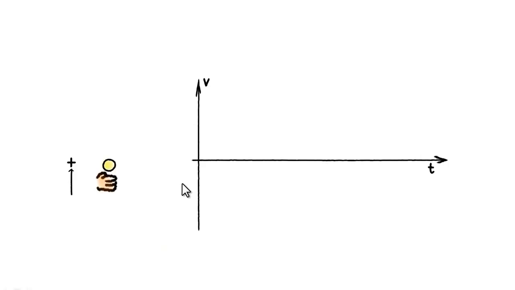Okay, usually I start with the VT graph because it's the most interesting graph. In a vertical throw, the ball slows down on the way up, becomes instantaneously at rest at the peak, and speeds up as it comes down. So for our VT graph, we are going to start off with the maximum positive velocity, and it's going to decrease at a constant rate until it reaches a velocity of 0 when it's at the peak.